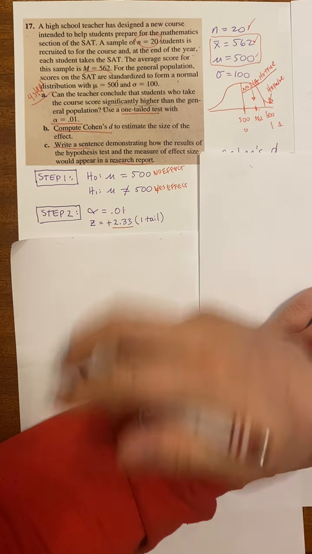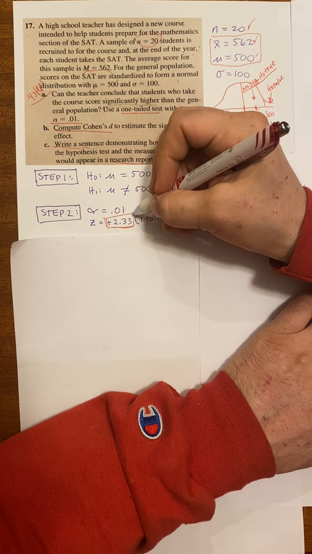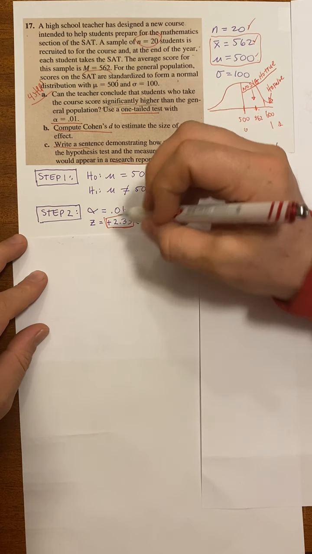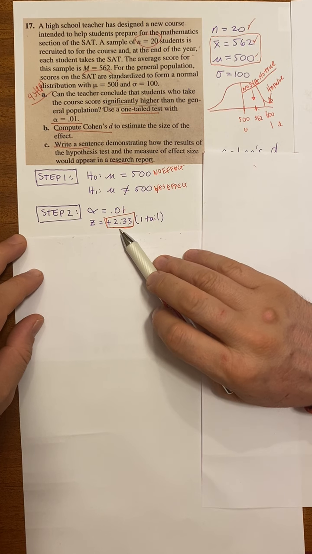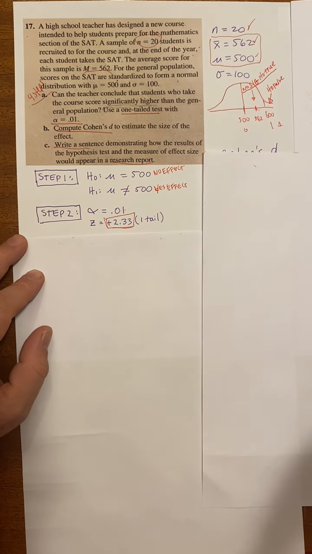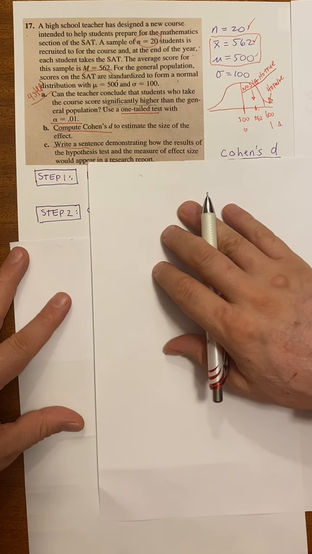This is the z-score that the step 3 z-score has to beat. We have to calculate a z-score higher than that in step 3 in order to say that the treatment is effective. Let's see if that happens.